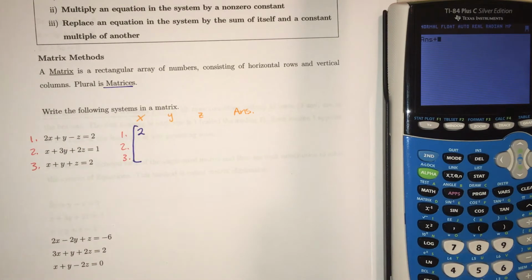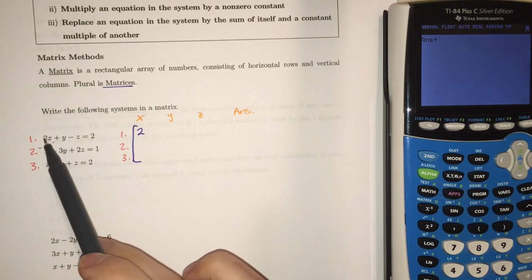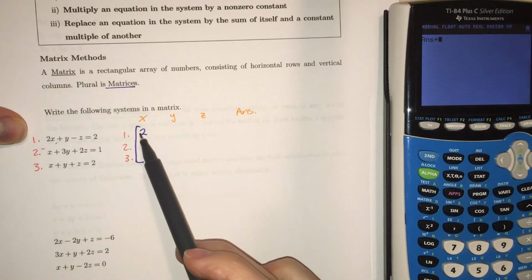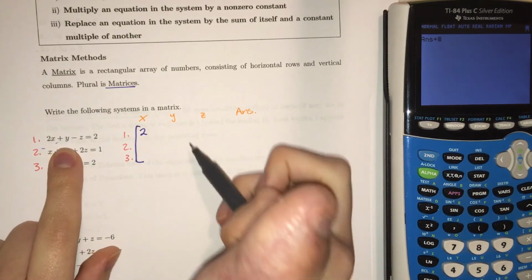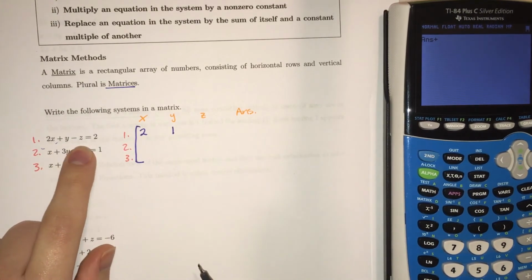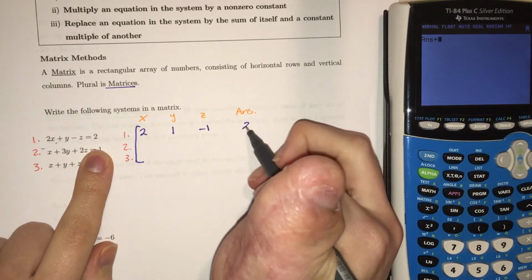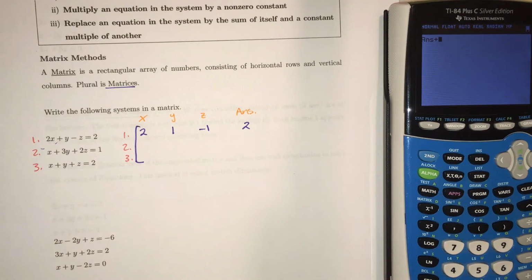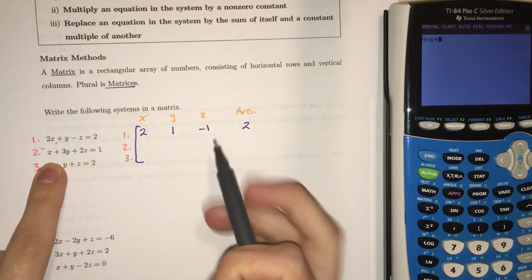And we're going to write down each coefficient. So our x coefficient in the first equation is 2. So we put that in the first spot. Then next we're going to go to our y coefficient, which is 1, our z coefficient, which is -1, and our answer, which is 2. Then we'll do the same thing for the second equation, but now we're going to write it on the second row.